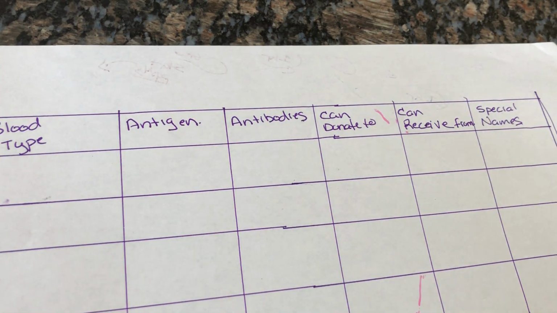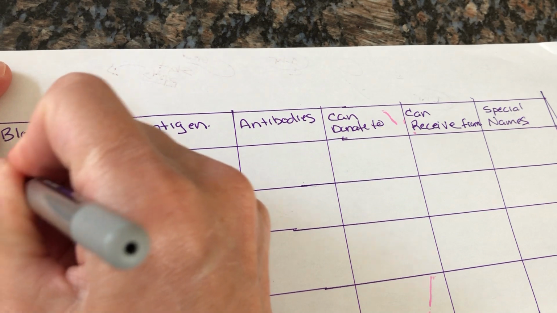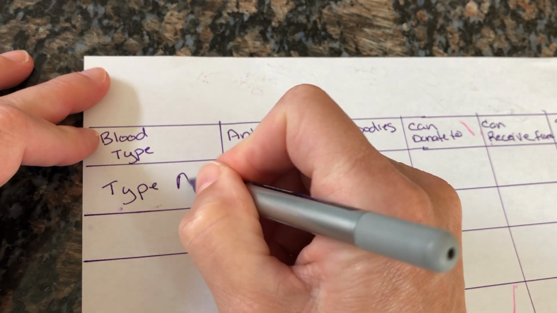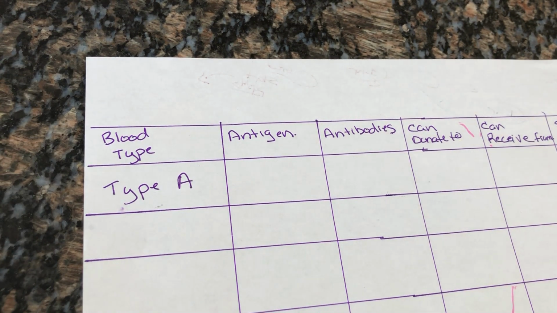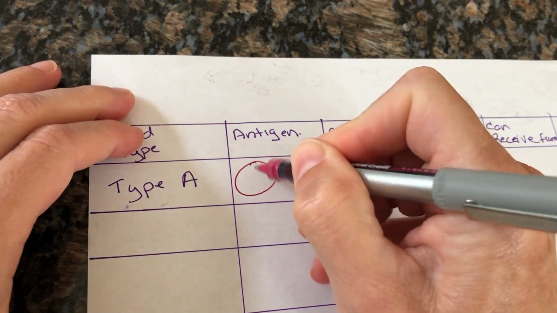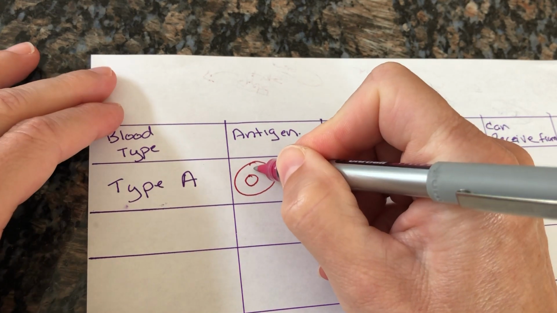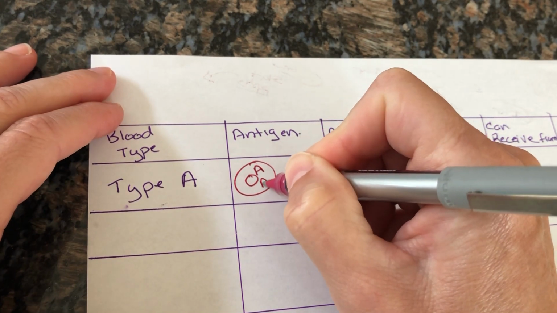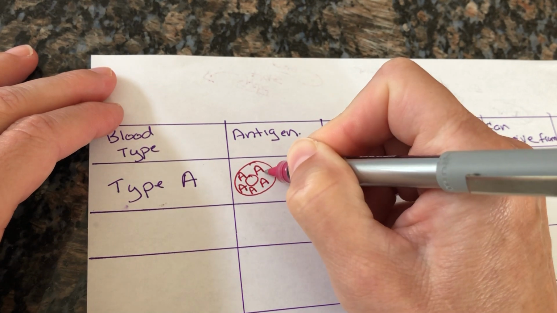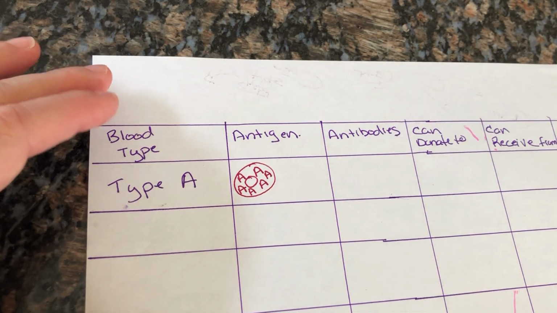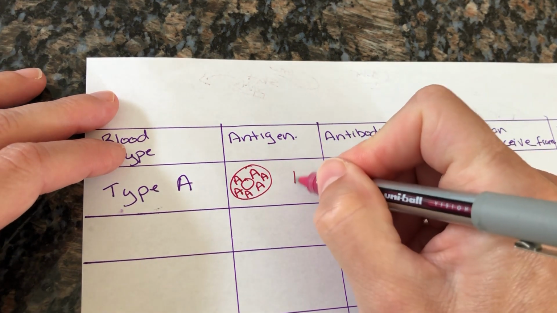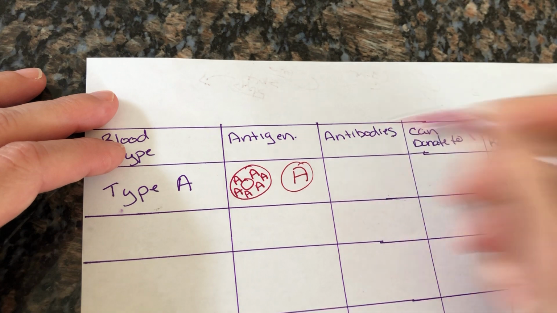So let's start out with type A. That's where we usually start. If we look at type A, we're going to draw our little donut here. Type A, and they're not actual A's, but type A has certain proteins on the red blood cell that we call the A antigen. So type A has A proteins. So type A has the A antigen. That's the actual answer here.